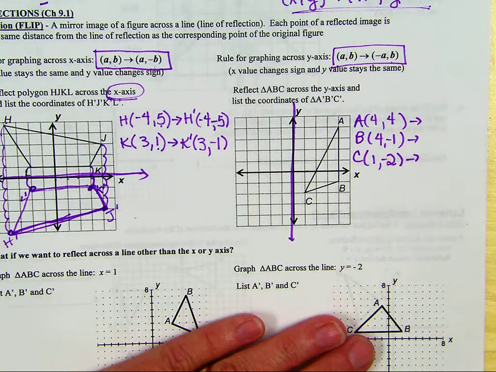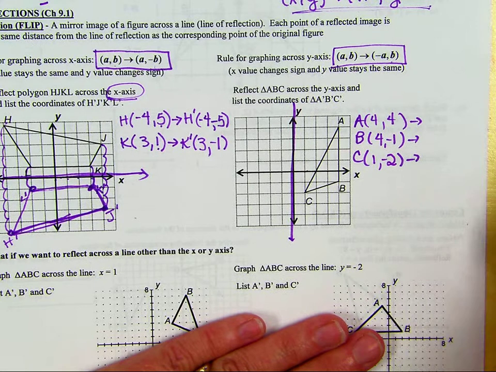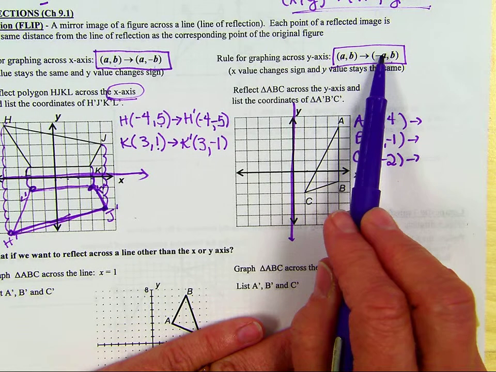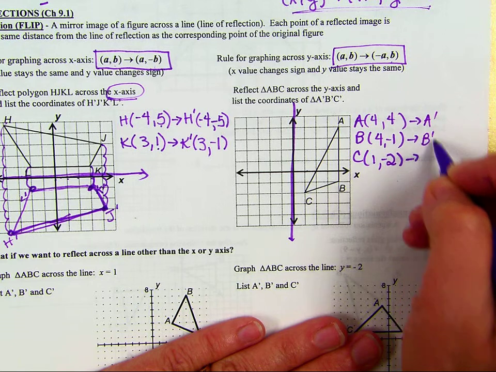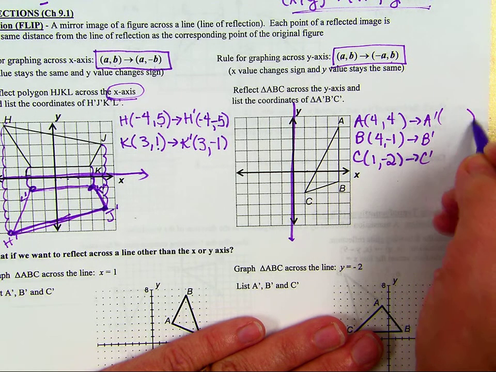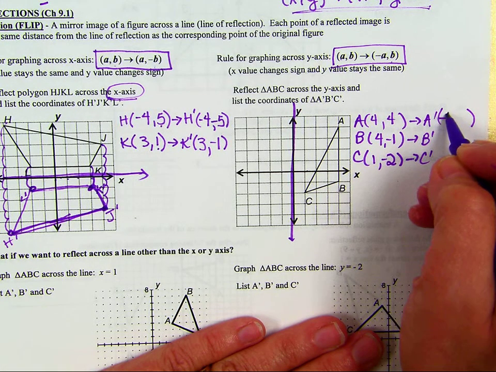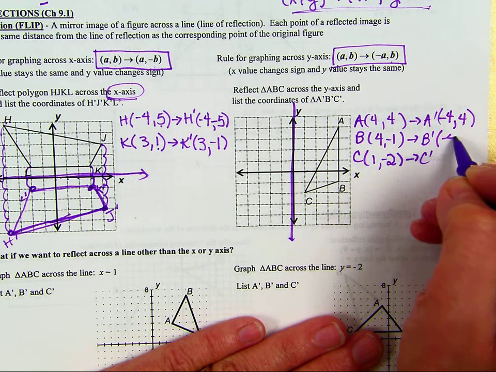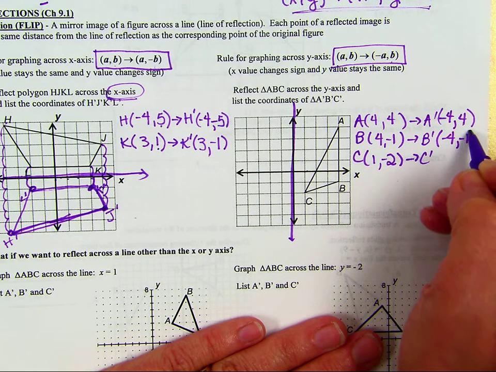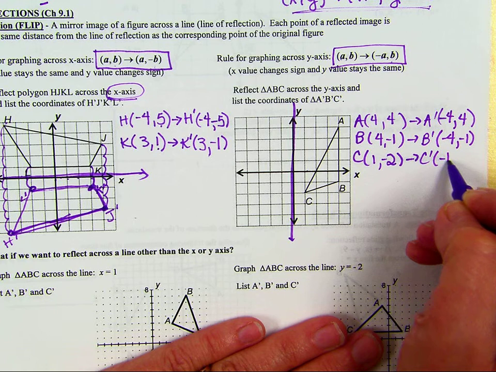So the rule says the first value changes sign. So let's mark A prime, B prime, C prime. The first changes sign, the second one stays the same.